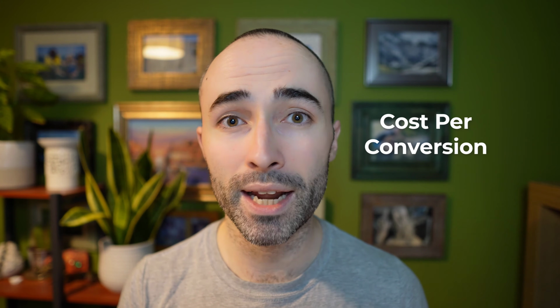Okay, so coming on to your cost per acquisition or your cost per conversion now, depending on what your objective is, the main thing that is going to be affecting this is the page that you are sending people to. So there's a couple of things that we touched on when we were talking about cost per click. Really, this is going to come down to a number of different factors.